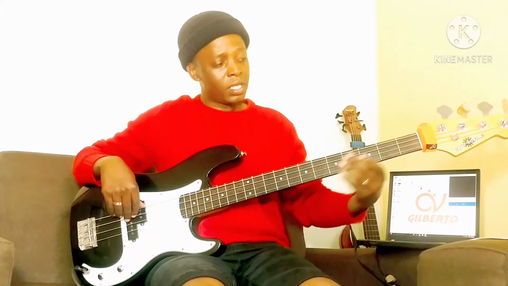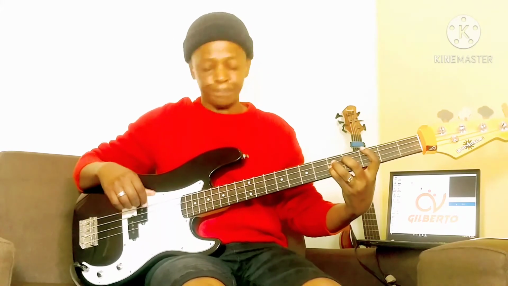Power chords simply mean playing two notes at a time. For example, if I'm in the key of C, the fifth of C is a G. So C with G on top makes a power chord, and this is root and fifth.